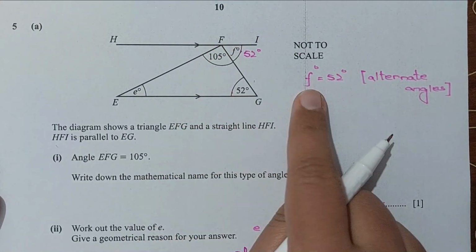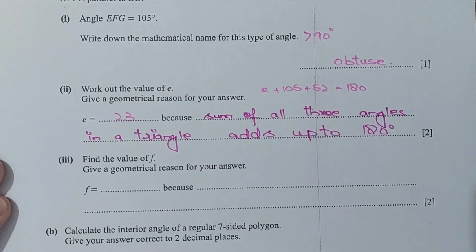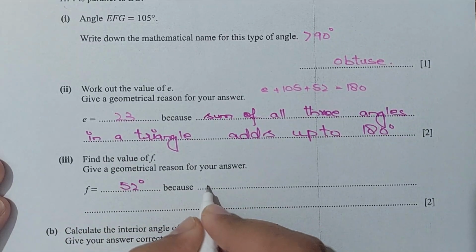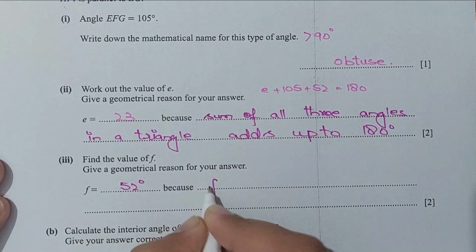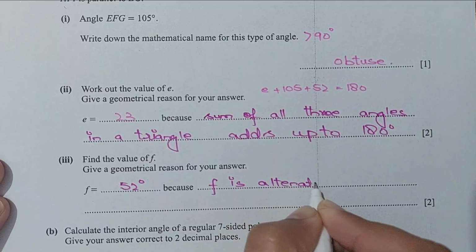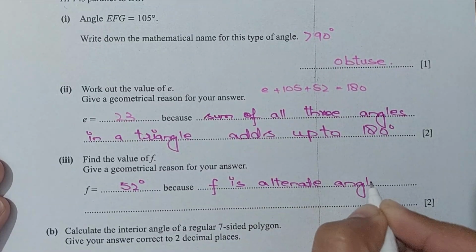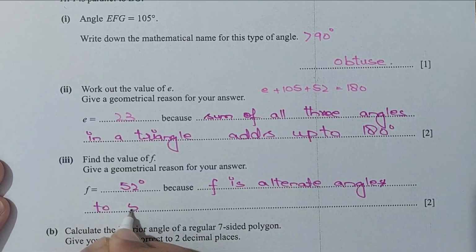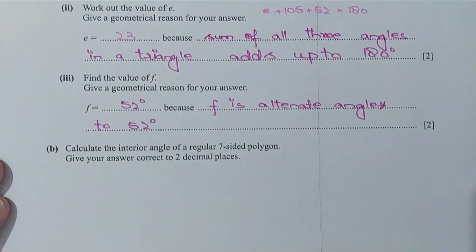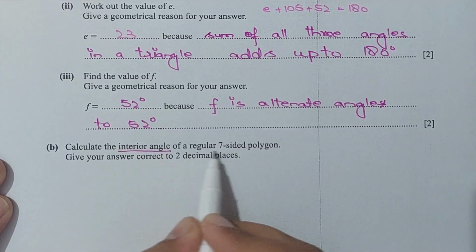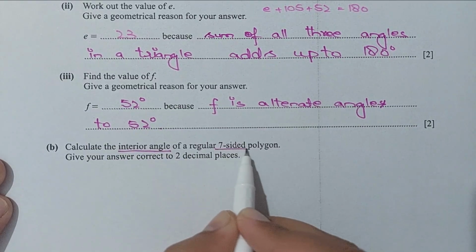The F we have already done, which is 52. This is because these are alternate angles. This is 52 because F is alternate angle to 52 degrees.